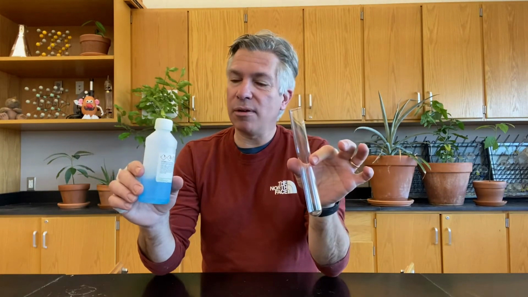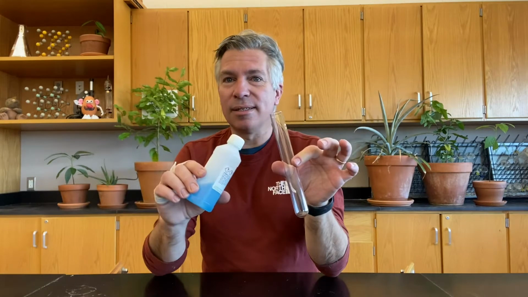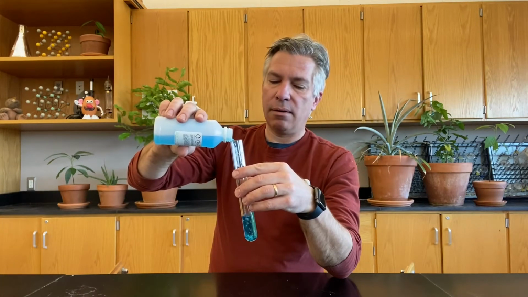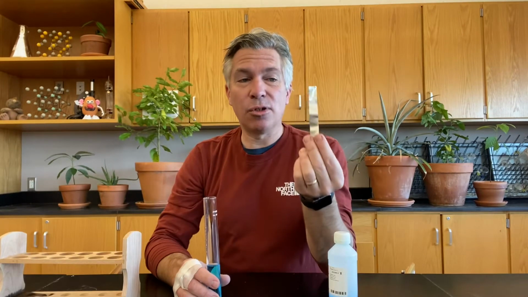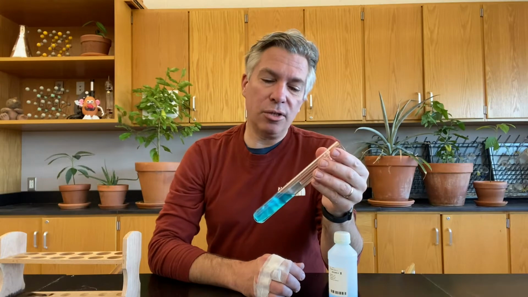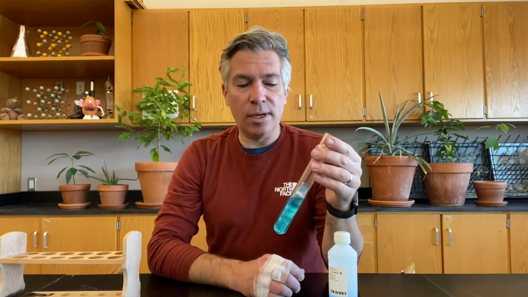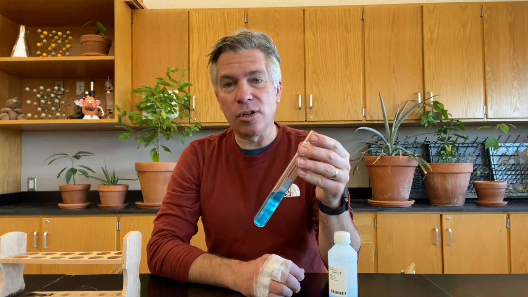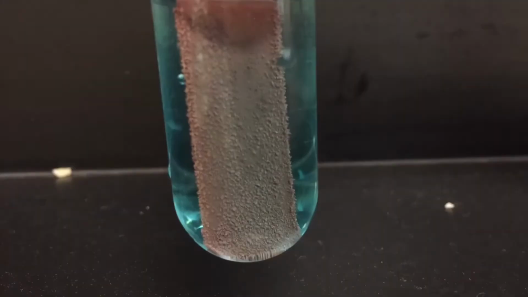So let's get started. First, I have some copper 2 sulfate solution, which I will be putting into this test tube. There we go. Next, I have a strip of zinc metal, which I'm going to drop into the copper sulfate solution. This, if all goes according to plan, should do a single replacement reaction where the zinc replaces the copper, which is already in the compound. Now, single replacement reactions take a little while, so we're just going to have to let it sit maybe over here in this little test tubey thing.